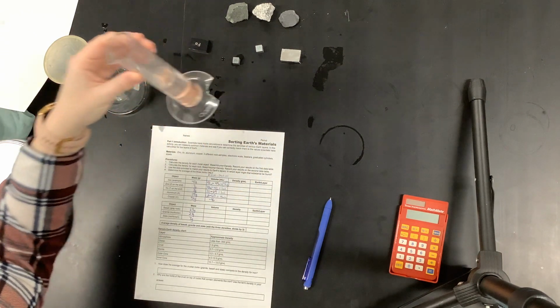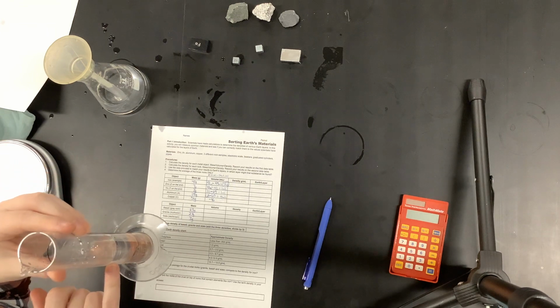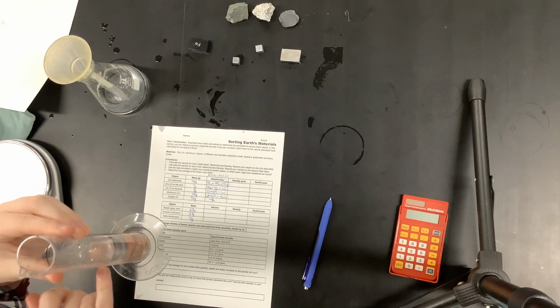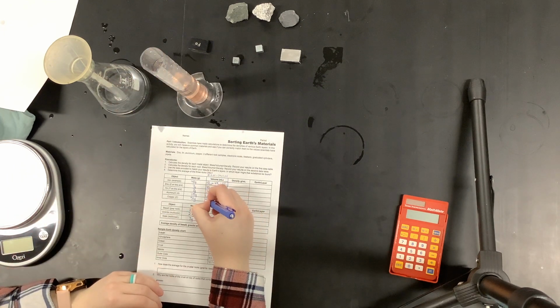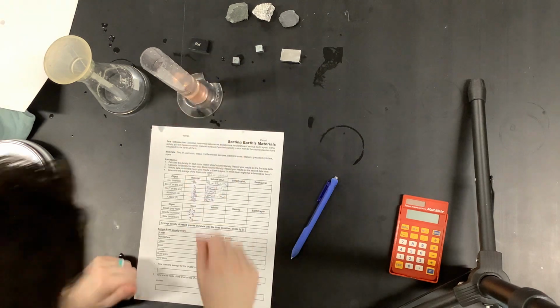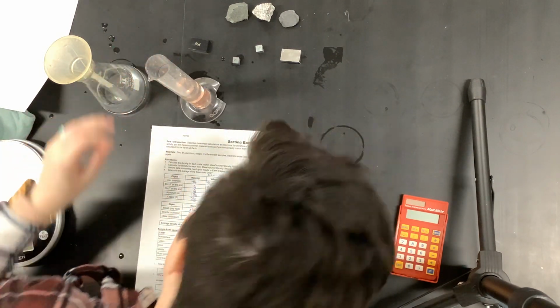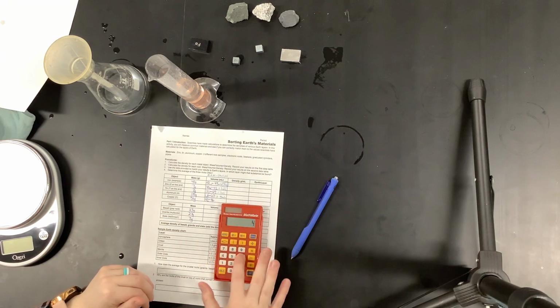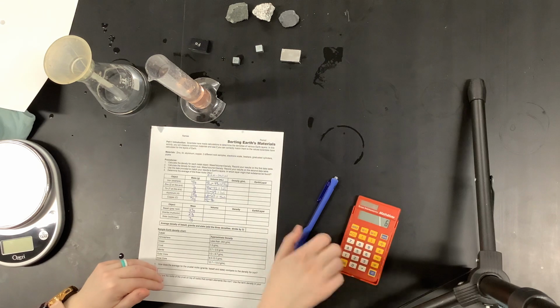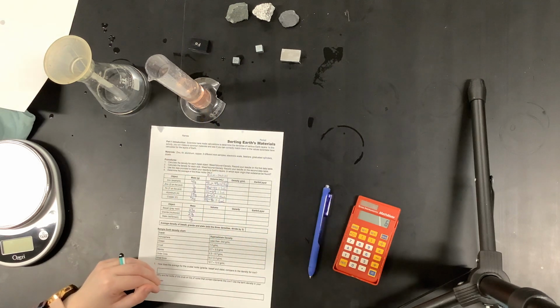Okay, time to take our end volume. We go up, it's about 51, 52, I think. Let me double check. Yeah, it's 52. So we do 52 minus 46, which is 6 milliliters. So our volume of this object is about 6 milliliters.